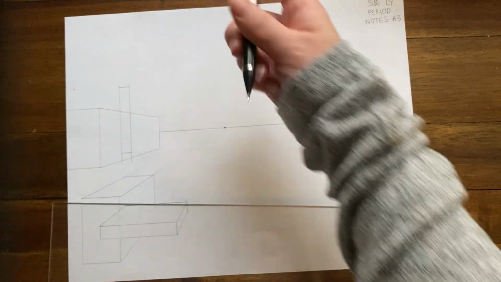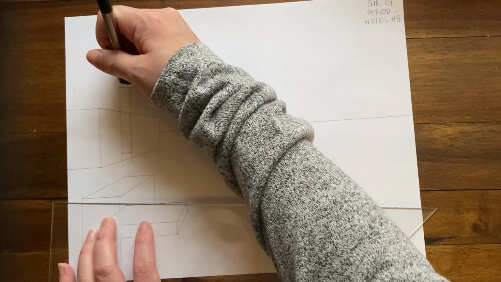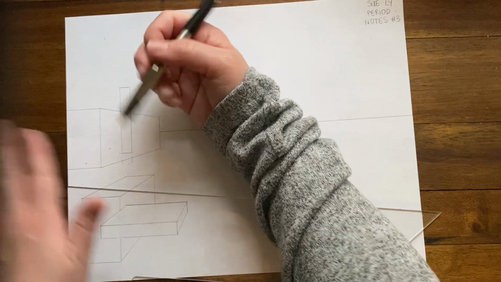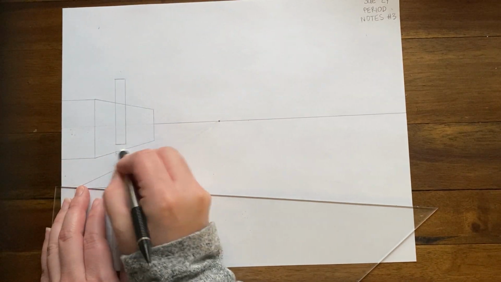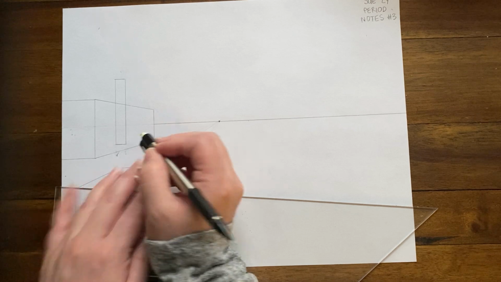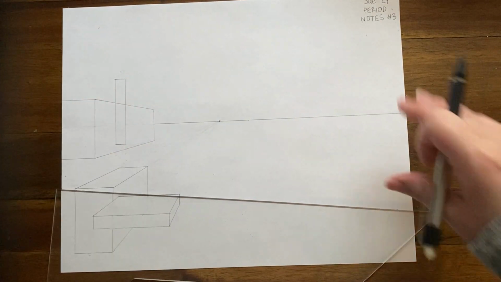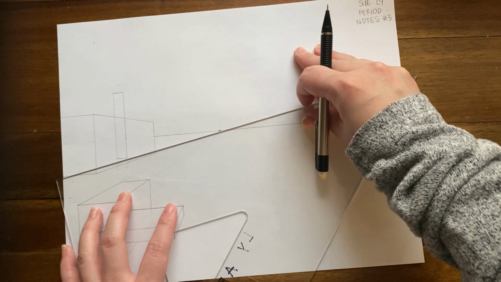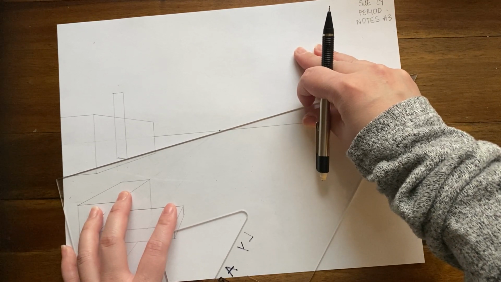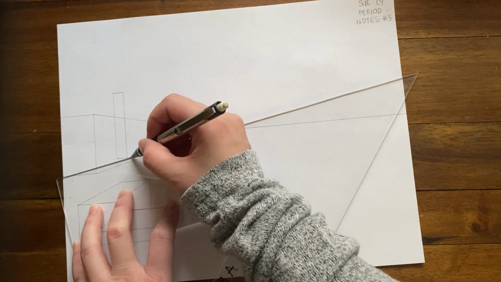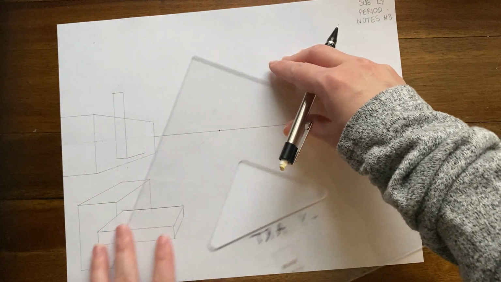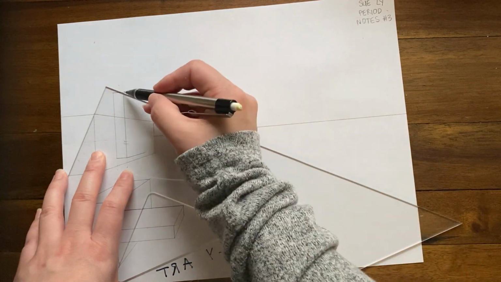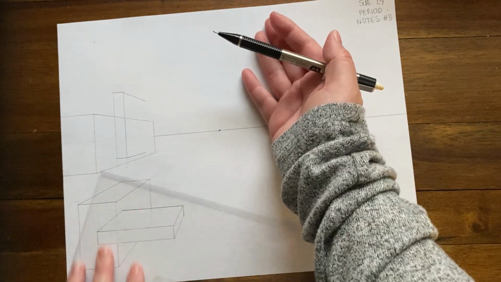I have a lot of excess on this one, so I'm going to go ahead and erase my lines. So I'm just erasing all the excess that I had. And then I'm going to take the 2 closest points to the vanishing point. And I think I want this box to kind of fall inside this other one. So I'm not going to go all the way to the vanishing point. I'm kind of going to end it somewhere right here.